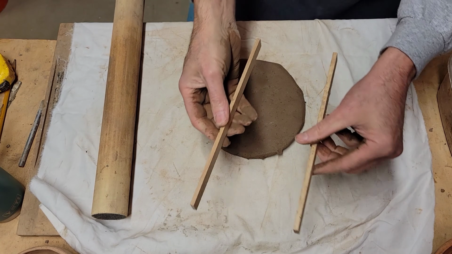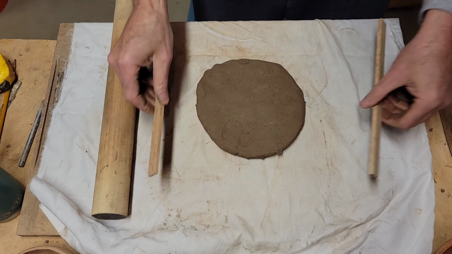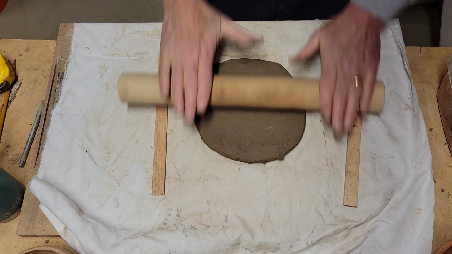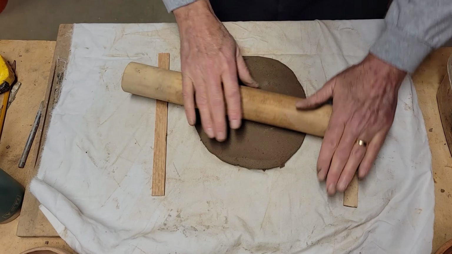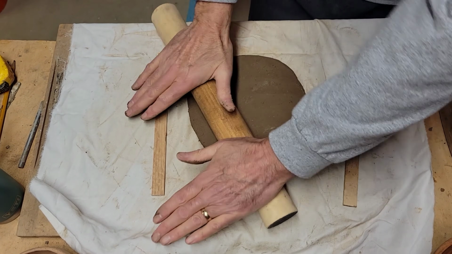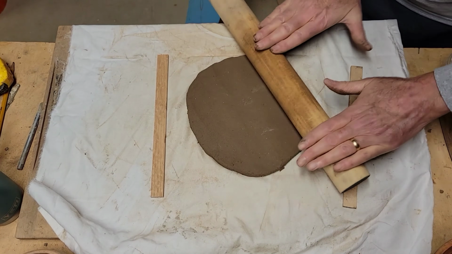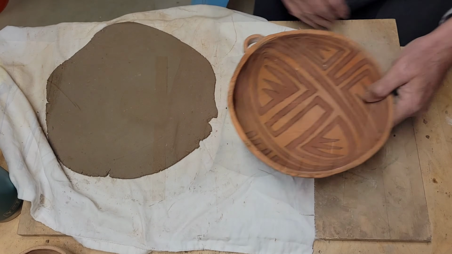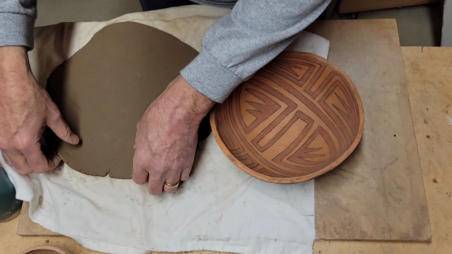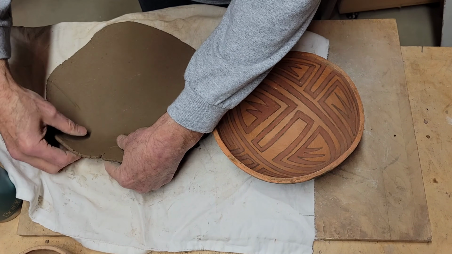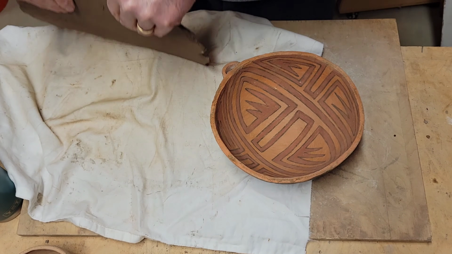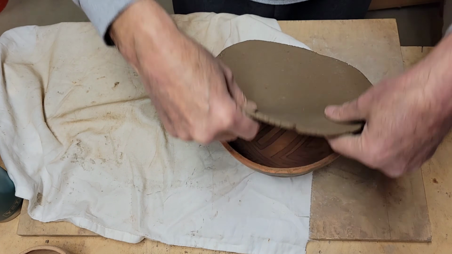I have a couple of sticks that are pretty close to 1/4 of an inch thick. So I will use those to help measure out this slab and get it the right thickness. All right, let's see if we can get this in the pookie. This clay is really on the soft side, but we'll see if we can get it in there.